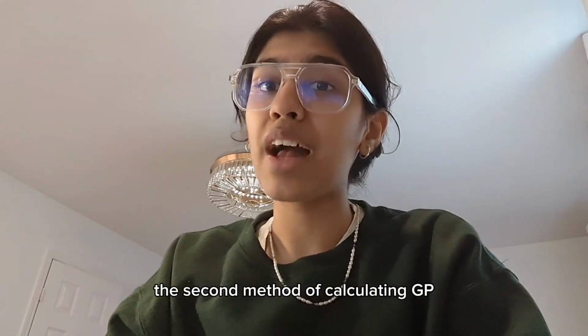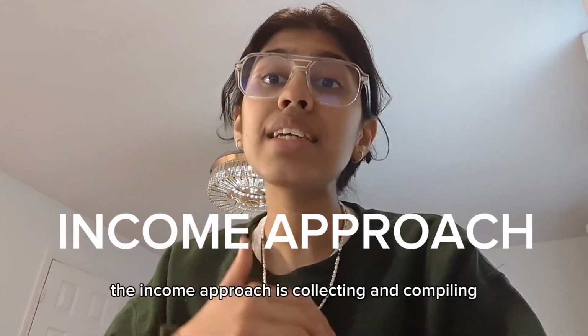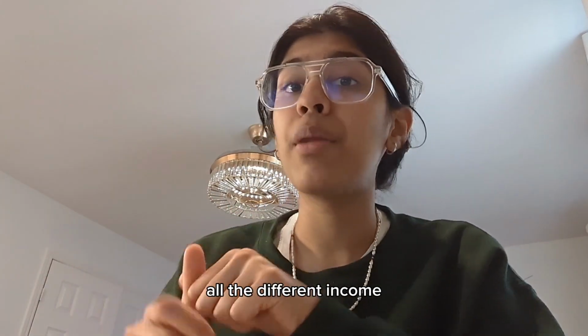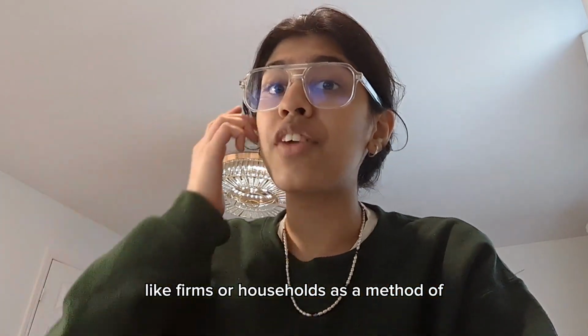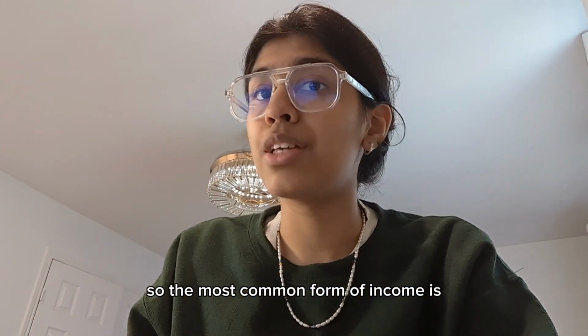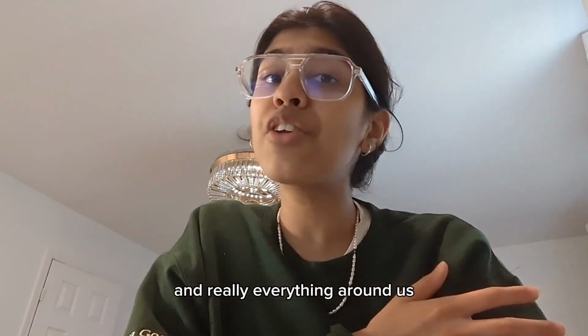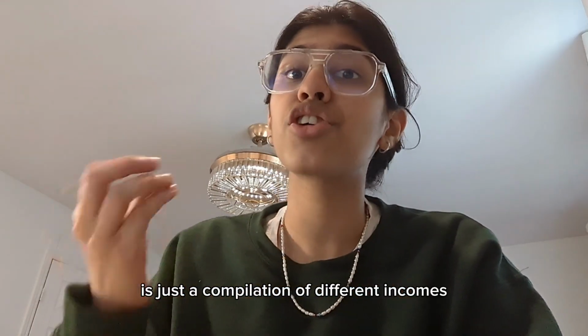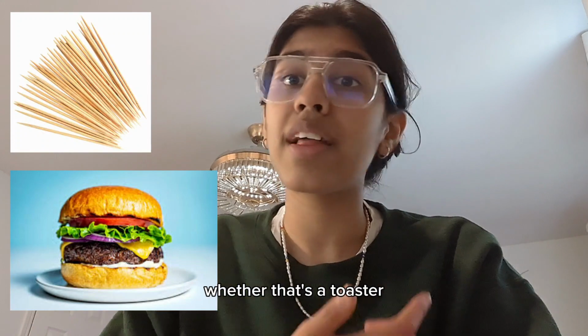The second method of calculating GDP is the income approach. Basically, the income approach is collecting and compiling all the different income and money earned by different parties, like firms or households, as a method of calculating everything that is being produced. The most common form of income is going to be wages and salaries, but there are also a lot of other ways. Really, everything around us, everything that is produced, is just a compilation of different incomes, whether that's a toothpick, a hamburger, or a toaster.